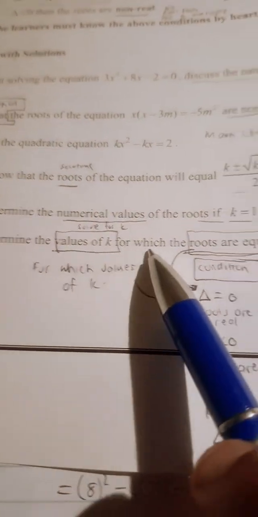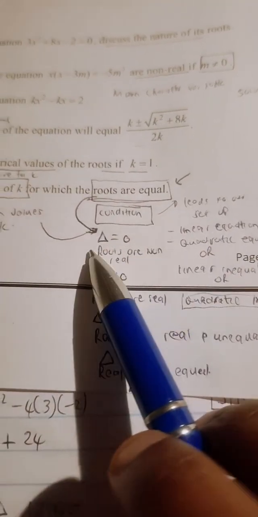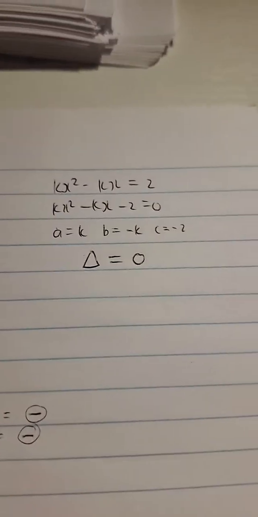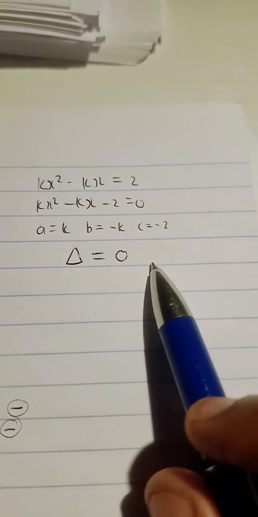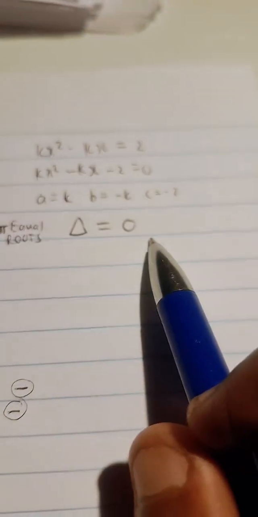So they are saying determine the values of k for which the roots are equal. What does that mean? It means delta equal to 0. This is part of you setting up your equation. So you are going to say for equal roots, delta is equal to 0.